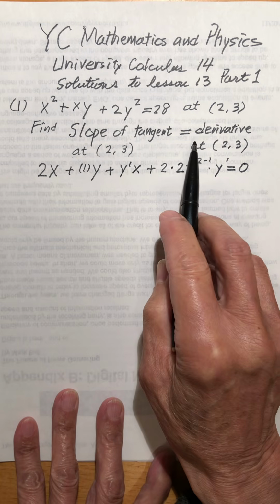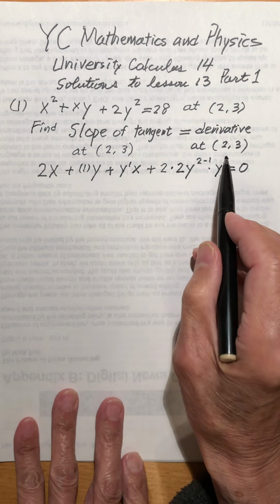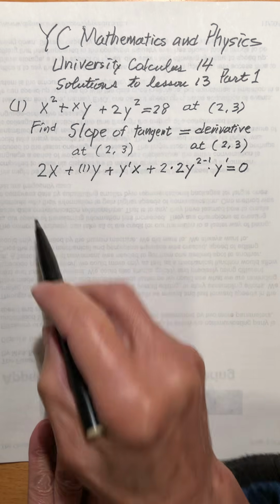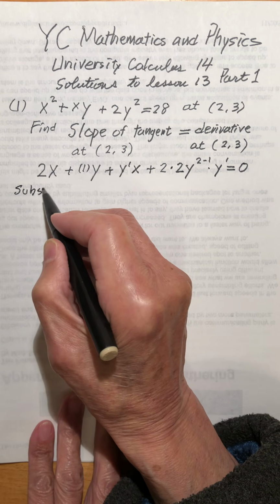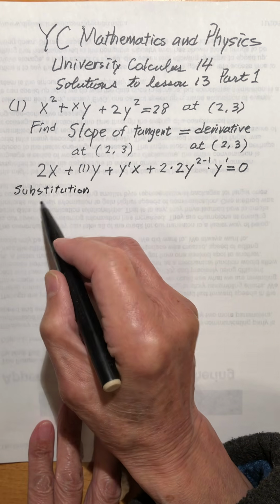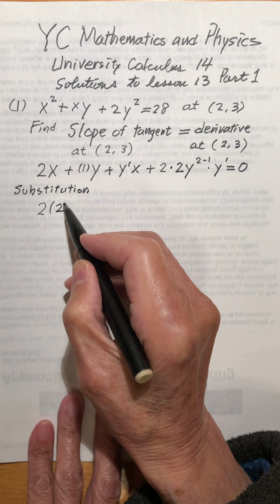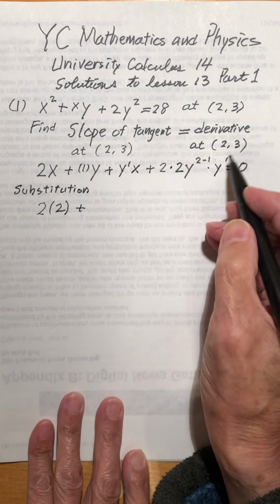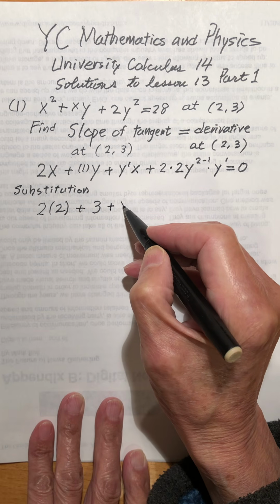Here, I want the derivative at (2, 3). Now we can substitute 2 into x, 3 into y. So I have 2 times x, which is 2, plus 1 times y, which is just y, but my y is 3, plus y prime.